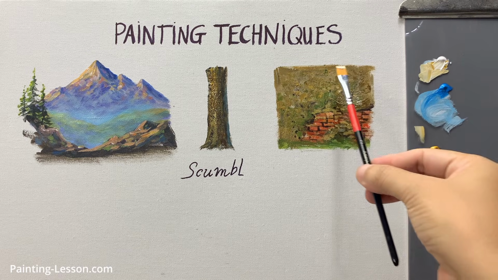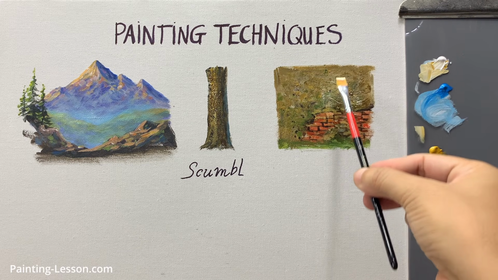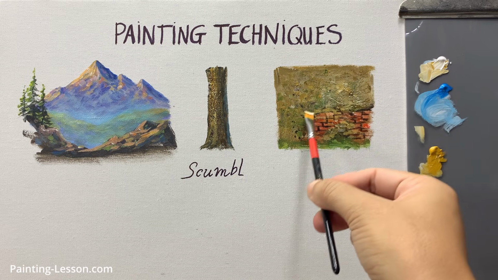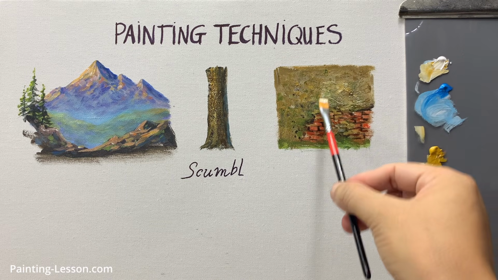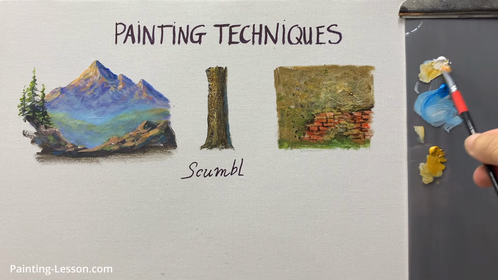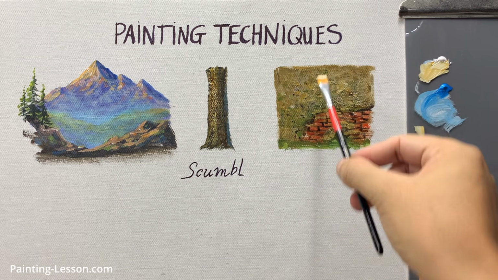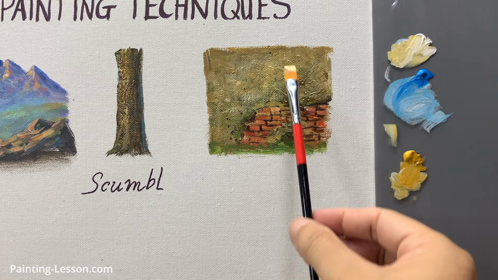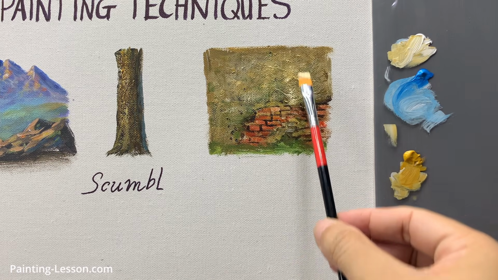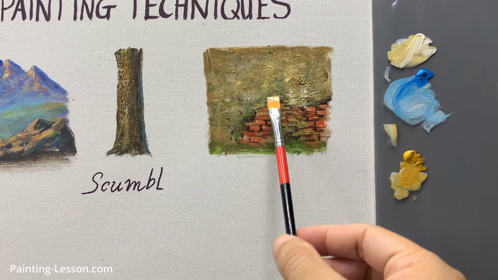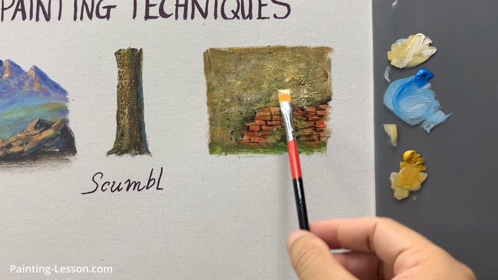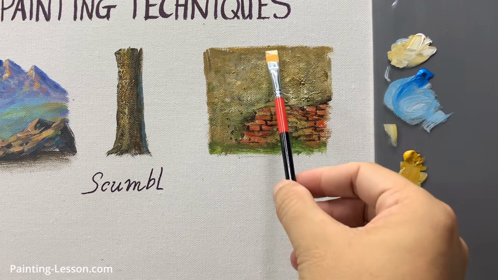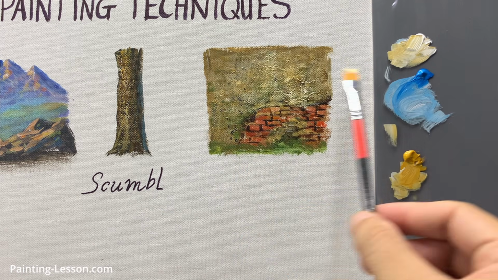Another example is this old moss-covered brick wall. I'm using the scumbling technique to create an effect on it by applying a mix of white and yellow ochre. I apply a new layer for this old wall while still preserving the underlying colors of the wall. You gently touch the brush head to the canvas surface and pull it in various directions to create texture for the wall.